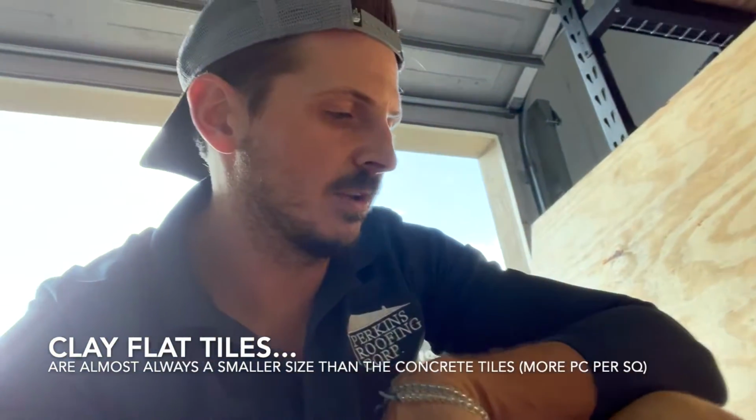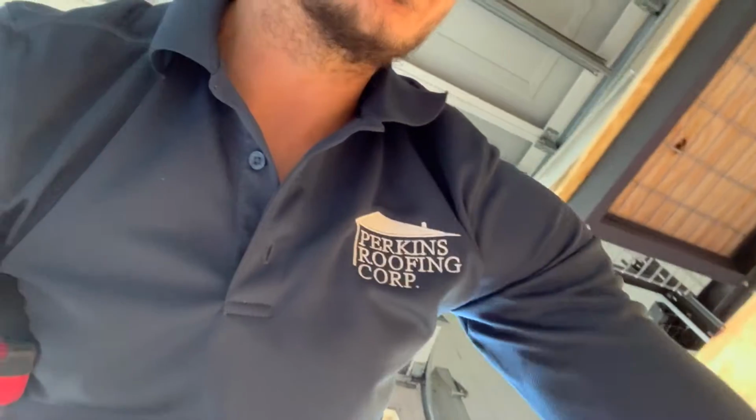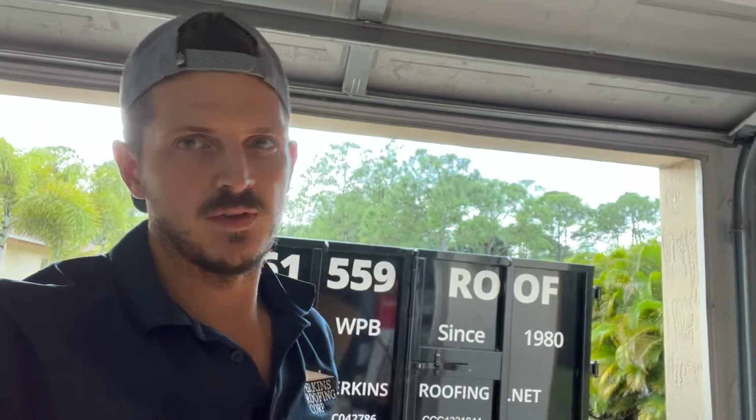So these little flat 9-inch tiles, there's going to be more pieces per square. I think it's like 140 something pieces per square, 144, something like that. So it's going to be more pieces per square. Again, more labor. It's kind of the same thing if you have barrel tiles. Barrel tiles are where you have pan and cap. I go over that in some other videos.